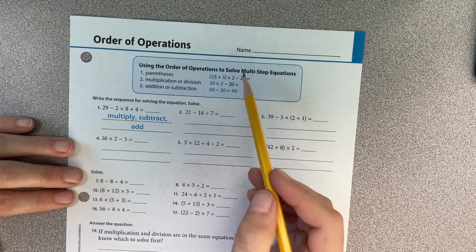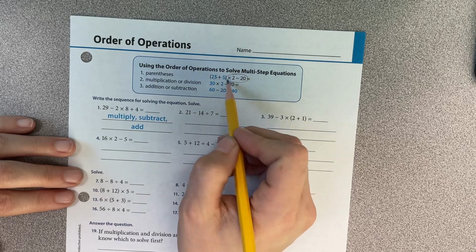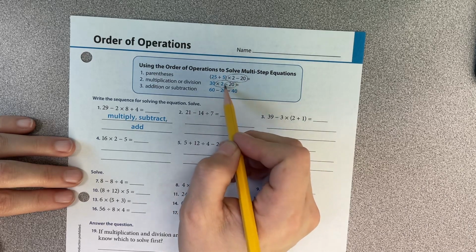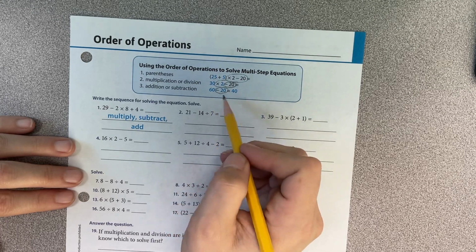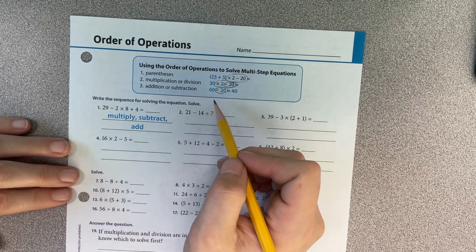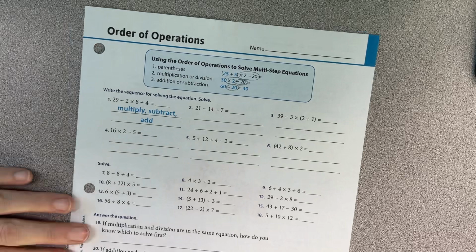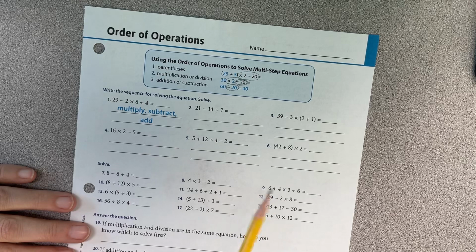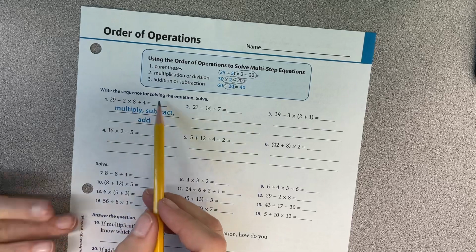So these are the steps that we do, and notice that all of the stuff that we didn't deal with up here, we just brought it down here. All of the stuff we didn't deal with here, we brought it down here. And we just keep bringing that down until it's that particular sign's turn to be dealt with, or that operation's turn. So let's go ahead and get into what our directions here are telling us to do and solving these problems. So the first direction says, write the sequence for solving the equation.